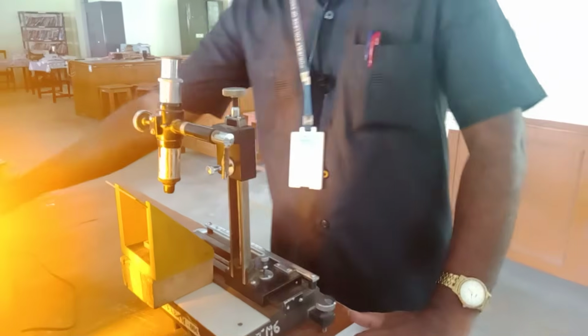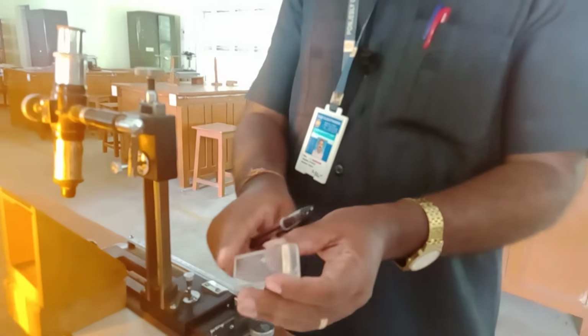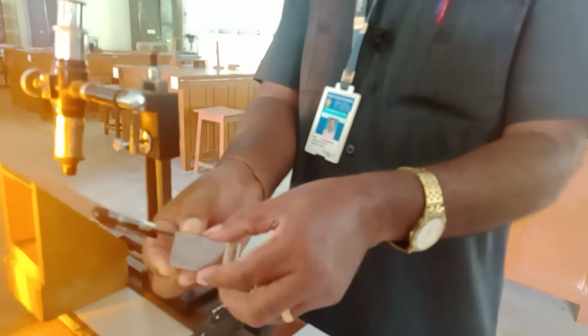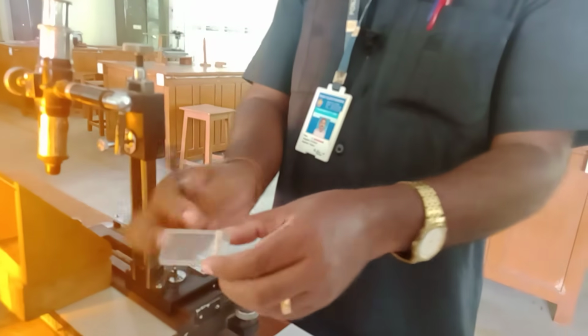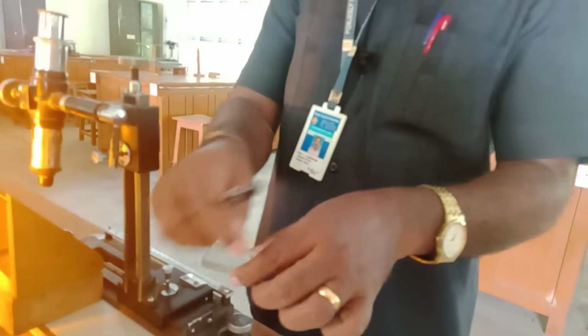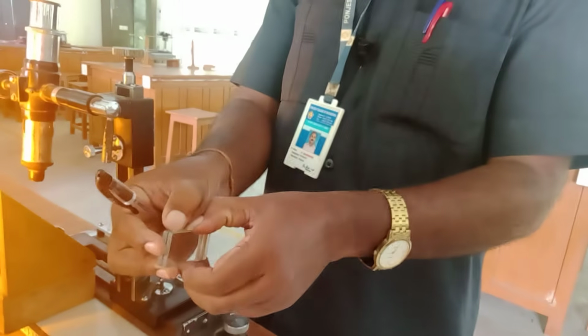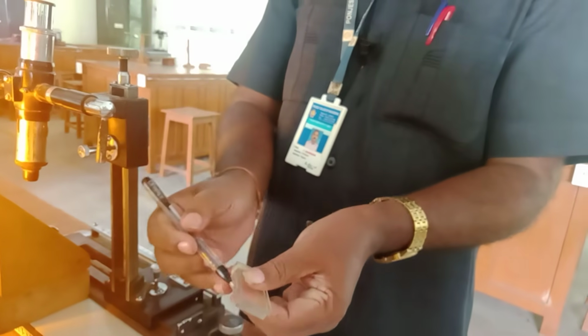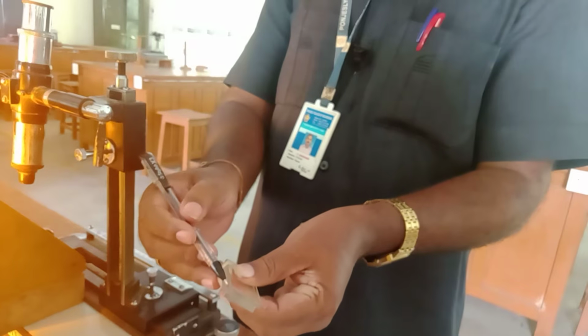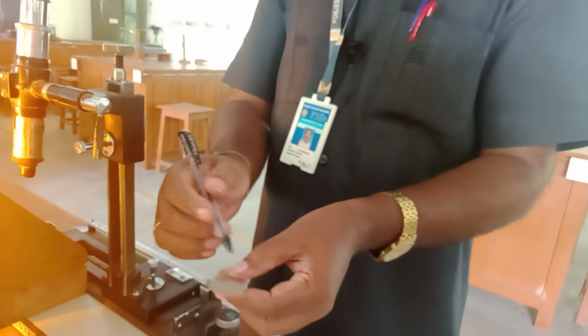Then we have two glass slabs. These two glass slabs are combined with the help of a rubber band or even twine. So we have one space in between the two glass slabs. In that space we place the particular wire or even the hair whose diameter or thickness is to be found out. So this is the arrangement.